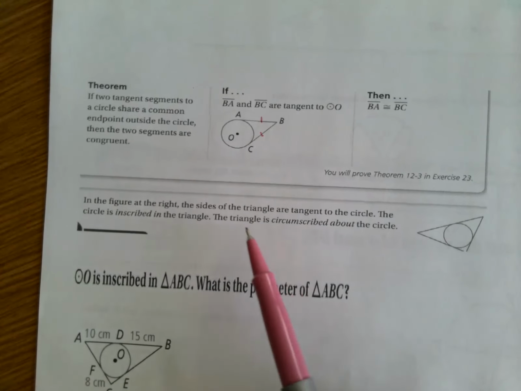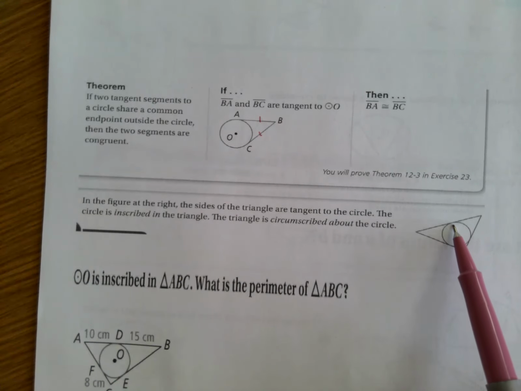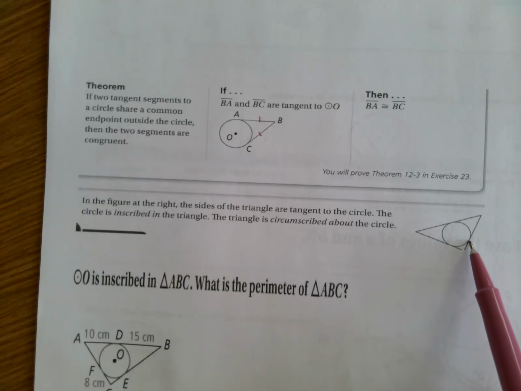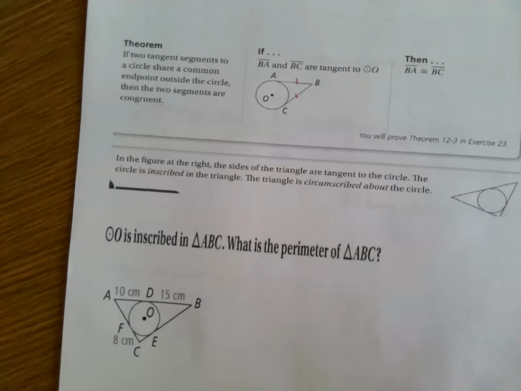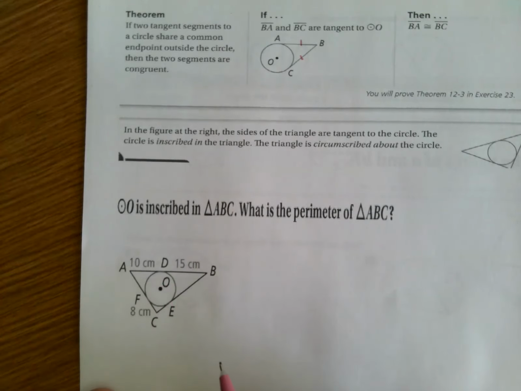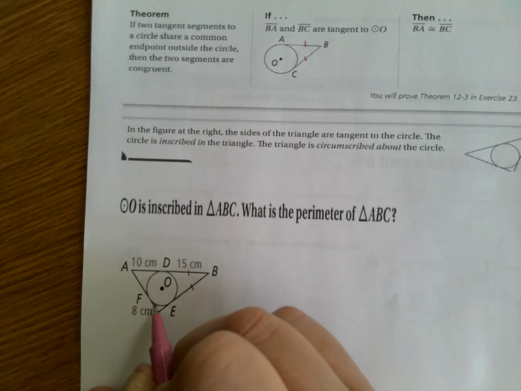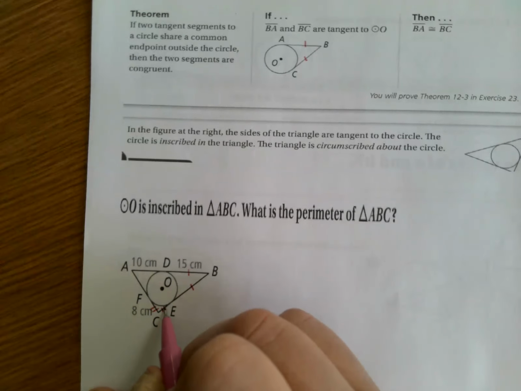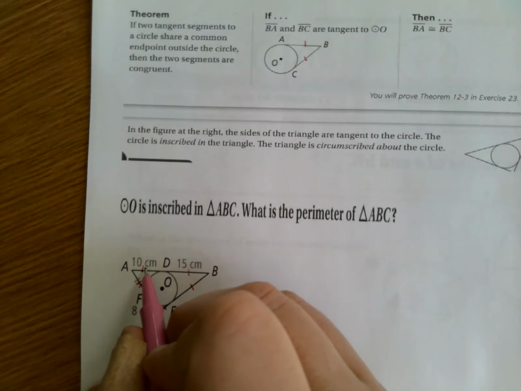Another thing we have to know is what an inscribed circle in a triangle is. If the circle is inscribed, that means it only touches at those 3 points. So all of the sides of this triangle are tangent to that circle. These two properties together mean that these two lengths are going to be congruent, these two lengths are going to be congruent because those are tangent, and these two lengths are going to be congruent.